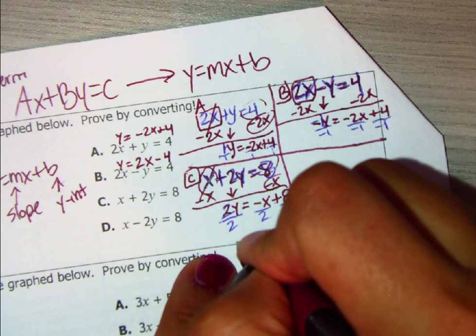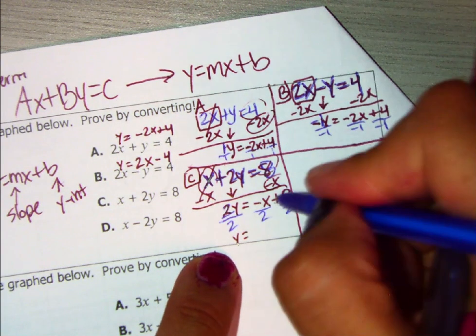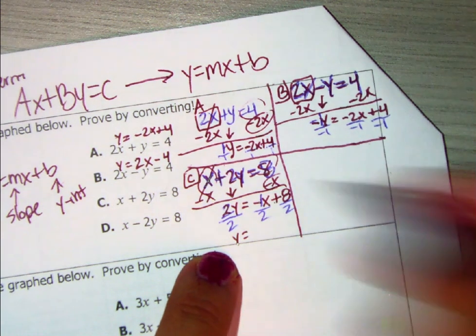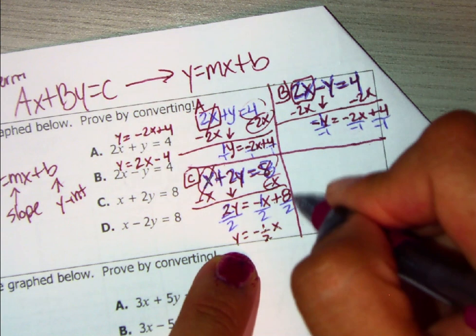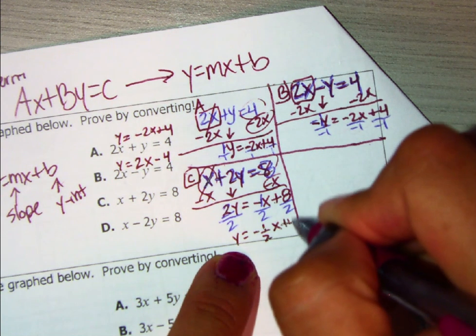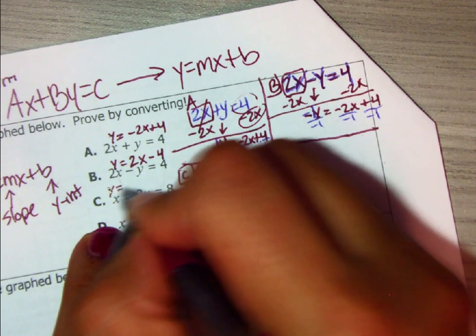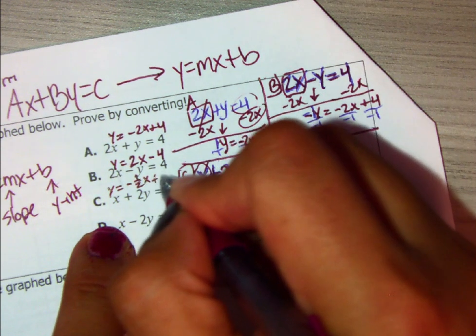And the answer here will be y equals, that negative has an invisible 1 there. So 1 divided by 2 is negative 1/2 x. 8 divided by 2 is a positive 4. So letter C is y equals negative 1/2 x plus 4.